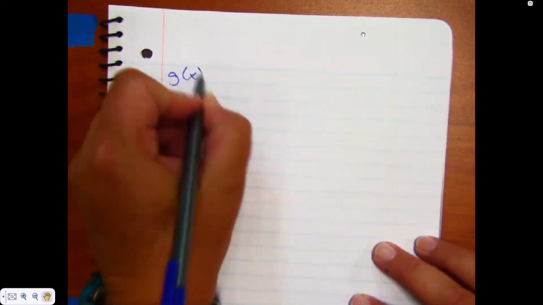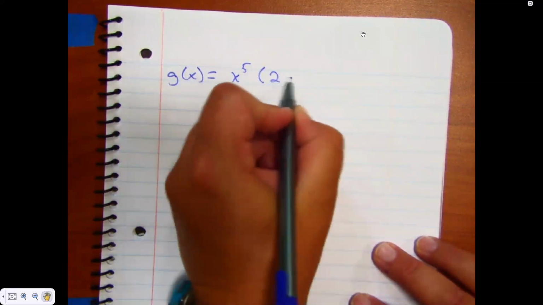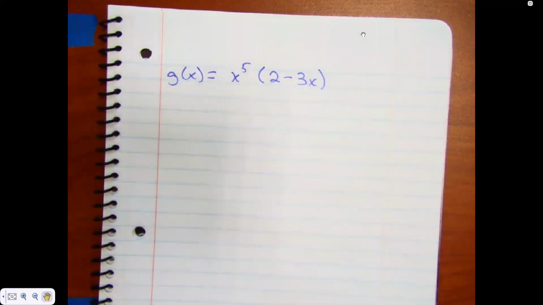All right, let's take a look at g of x. What happens if we are multiplying? Now, eventually we're going to have a rule. But sometimes on stuff like this, it may just be easier. How would I change this to a simple polynomial? Just distribute. Let's go ahead and just do the multiplication ourselves.